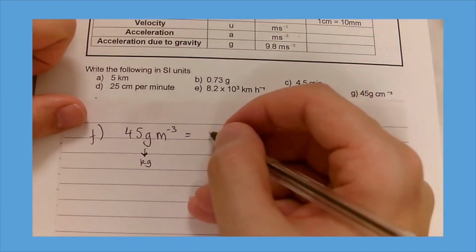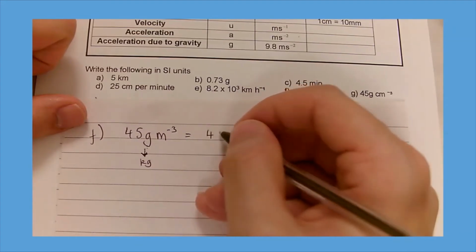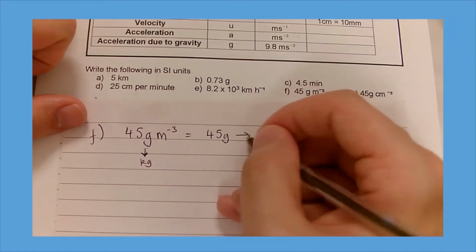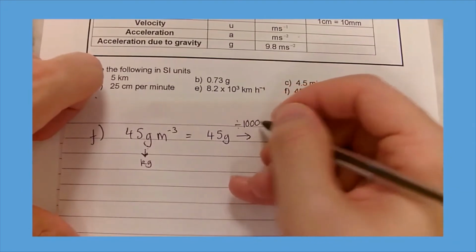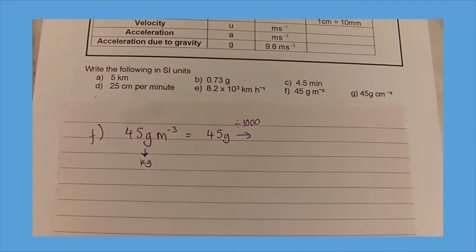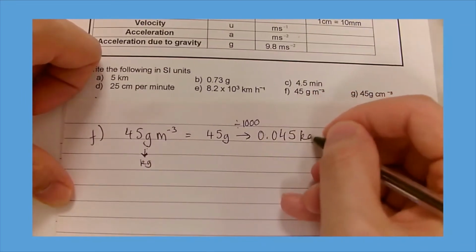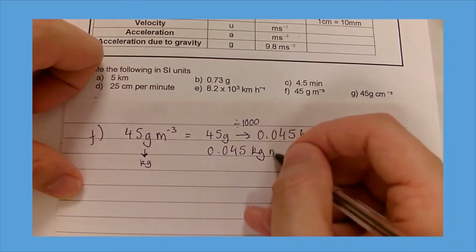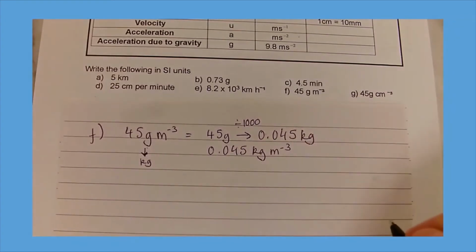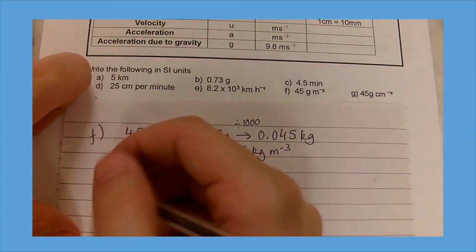So 45 grams is going to be divided by 1,000. So 45 divided by 1,000 is 0.045 kilograms. So the final answer will be 0.045 kilograms per meter cubed.